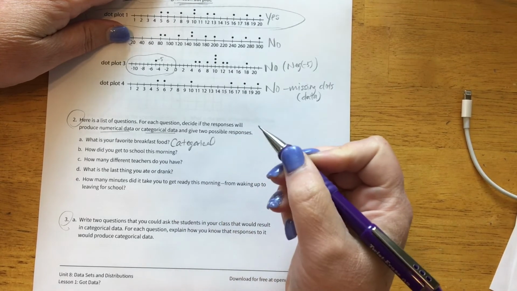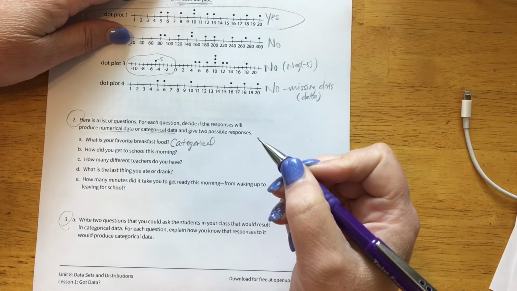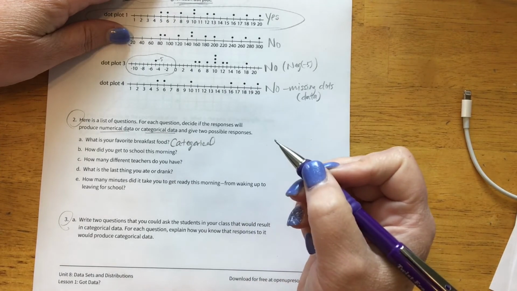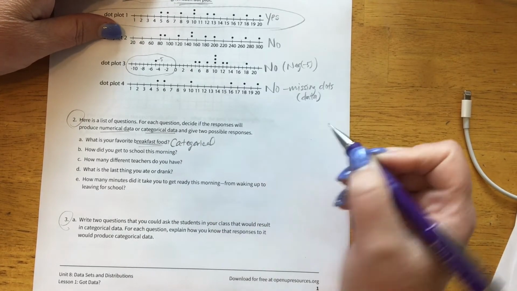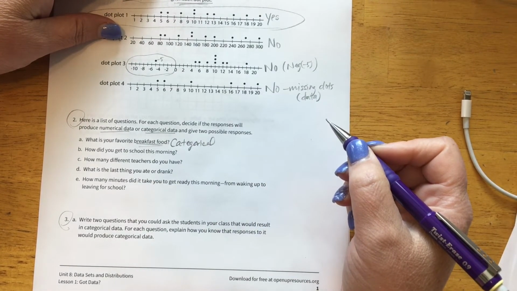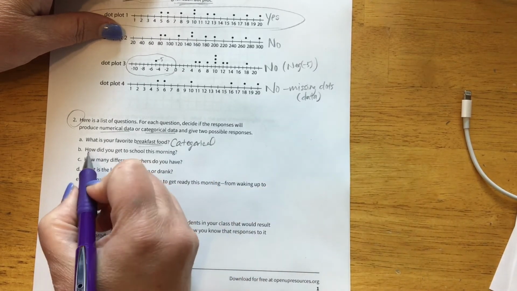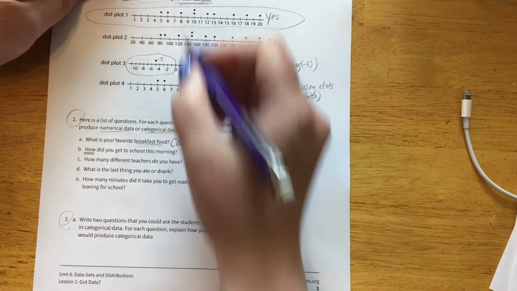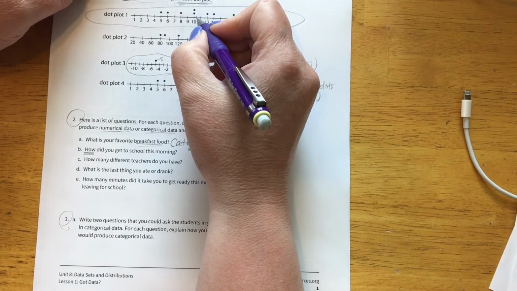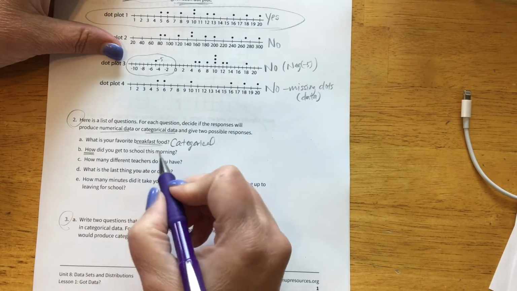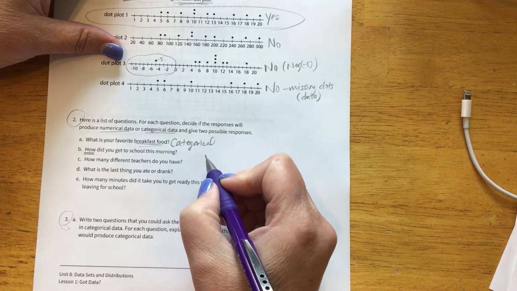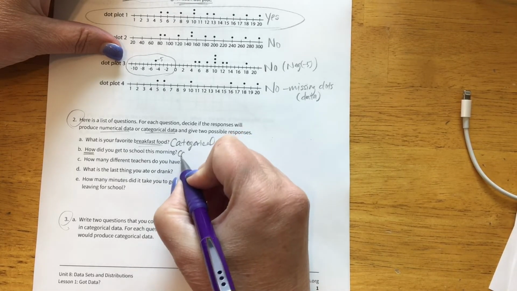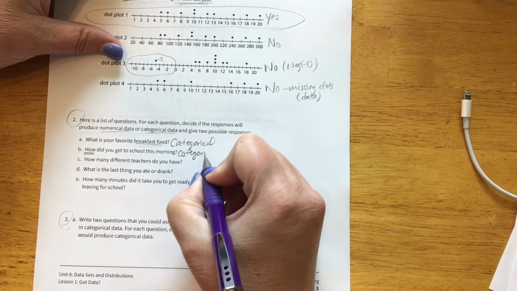Somebody might say cereal, some say eggs, some might say bacon, right? But all of those are words. Those are all categories of breakfast foods, right? So that's categorical. Part B, how did you get to school this morning? Now this is how did you get, not how long did it take, right? This is how did you get? Car, bike, walking, school bus, mom, right? This is categorical.